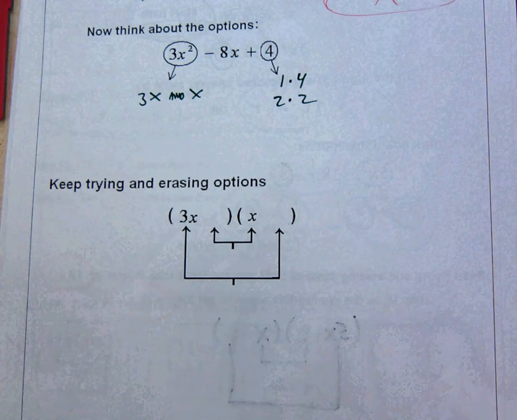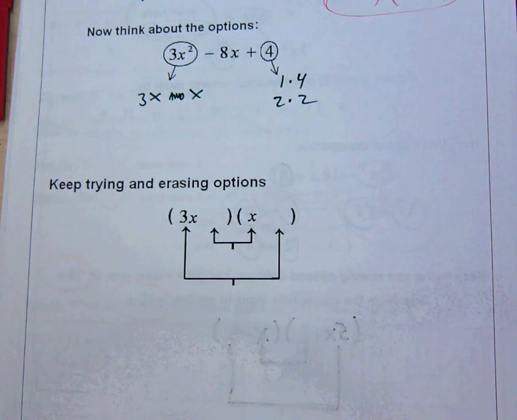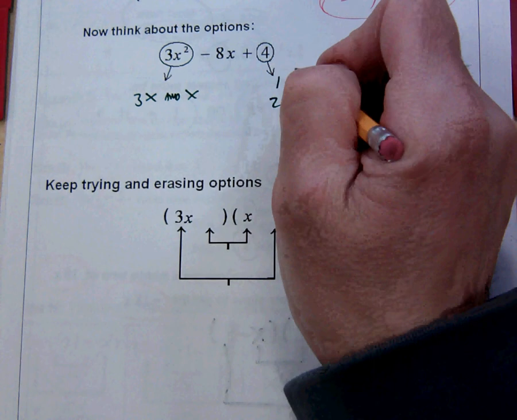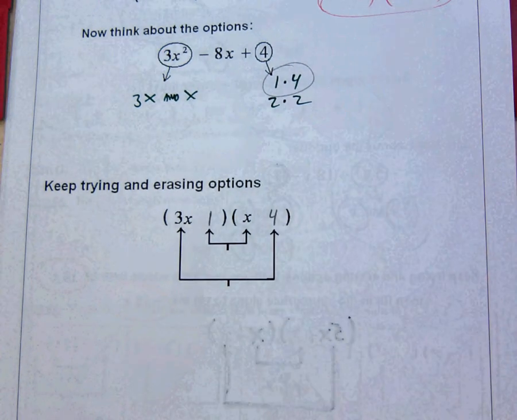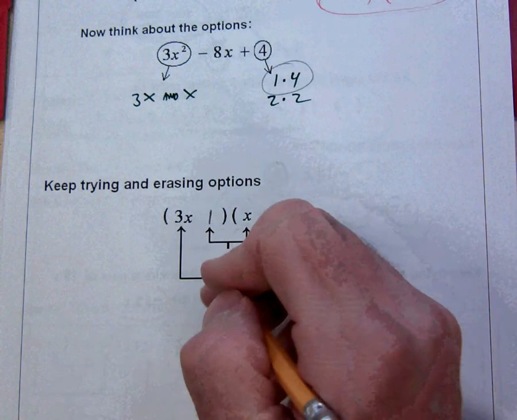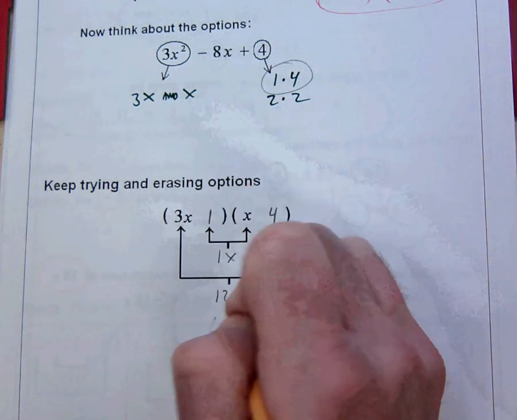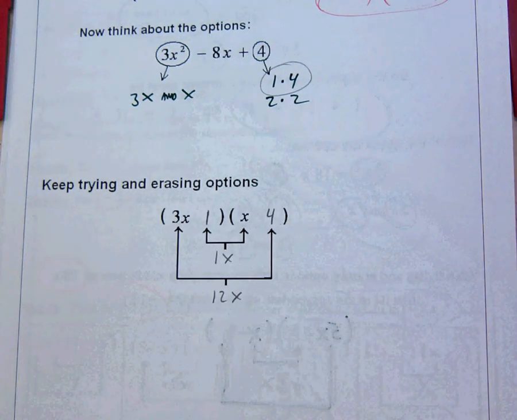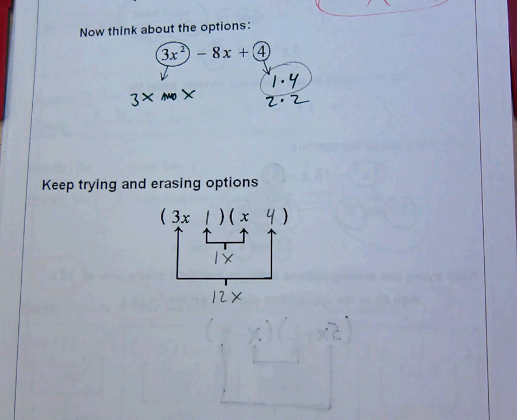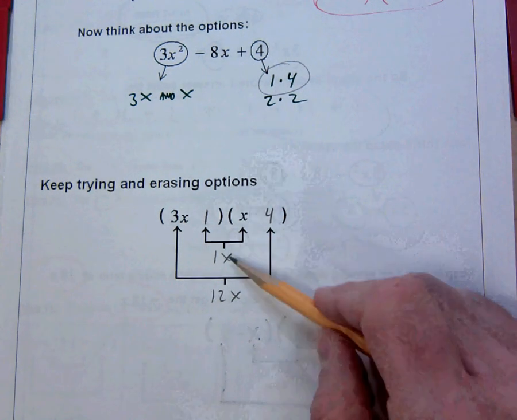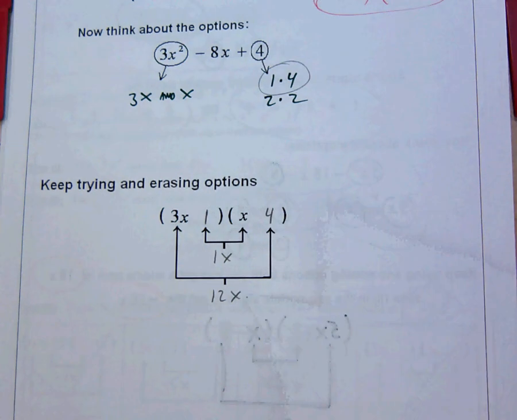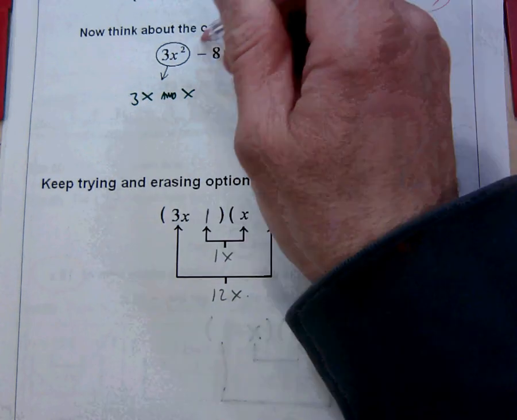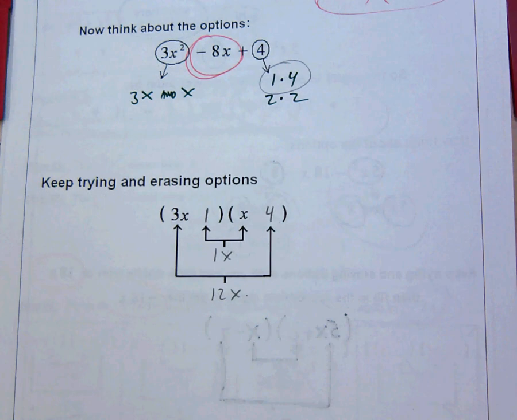Now, I want to do the trial and error with pencil. Ready? So I'm going to start with the 1 and the 4. If I put a 1 there and a 4 there and do the O and the I in the FOIL method, what do I get? I get a 1x here and a 12x there. And if I were adding or subtracting those, I'd either get a 13x or a 11x for the middle term. Do I want either of those? What am I shooting for? I'm shooting for an 8x. So that doesn't work.